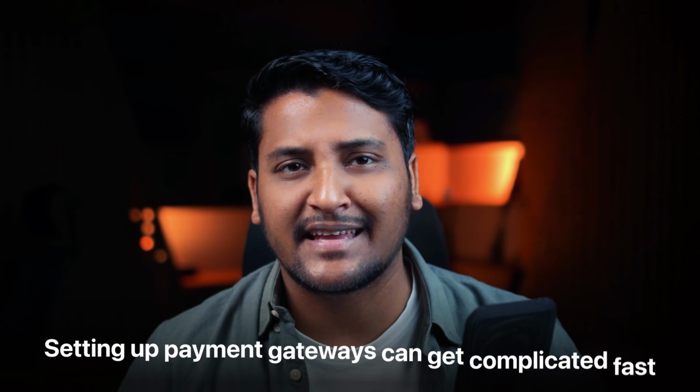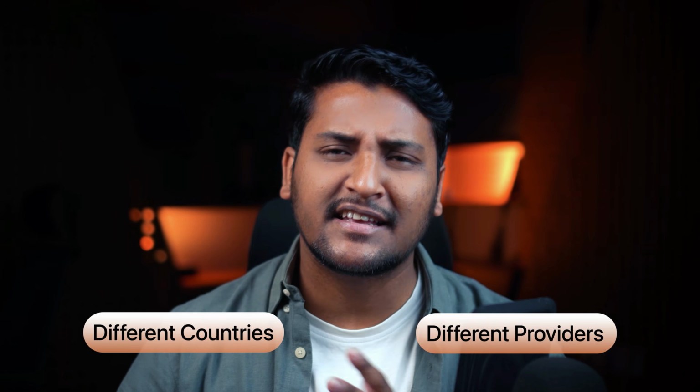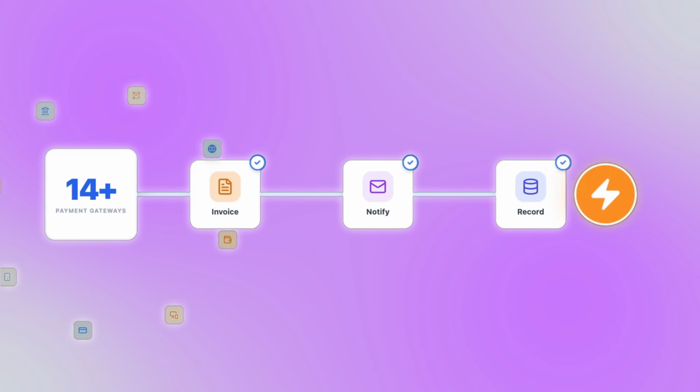Setting up payment gateways can get complicated fast. Different countries, different providers, and sometimes even extra fees. What if one plugin could handle all your payments and donations, support 14 plus payment gateways, and even automate your entire workflow? That's exactly what Paymattic is built for.